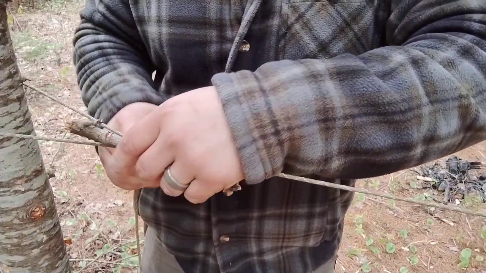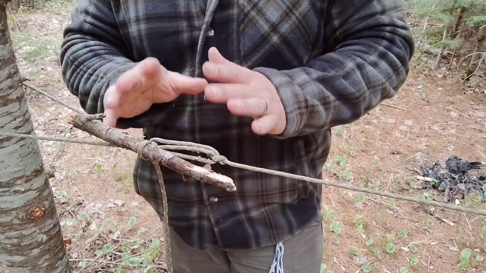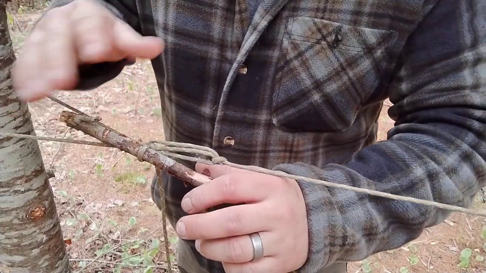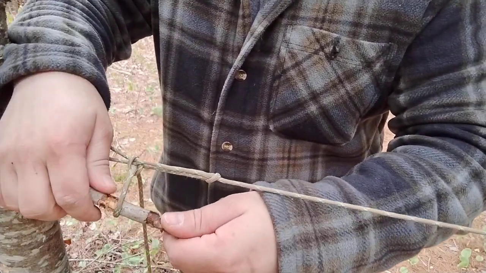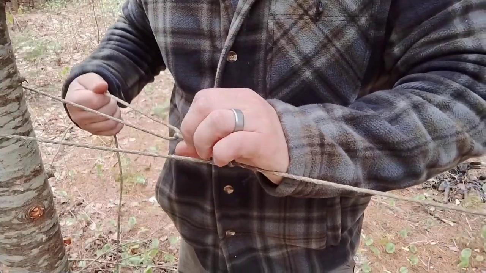You can always double loop it. You can tie it with another slip knot, whatever you want to do there to double. Make sure this is not going to break loose on you in the middle of the night and have your shelter come crashing down on you. Same thing, we can break that down, push it away, roll the stick, what you want to do. Breaks that line. Okay, cool.